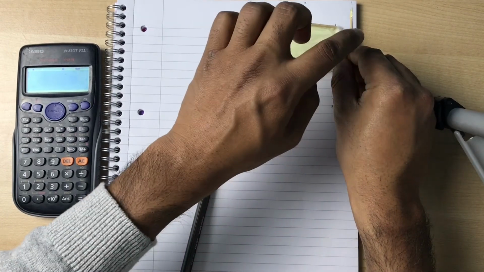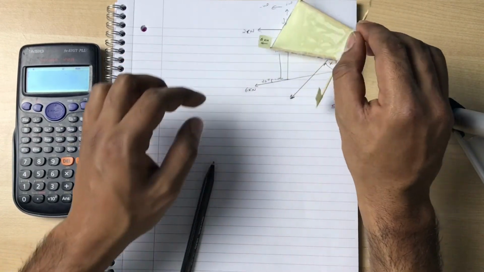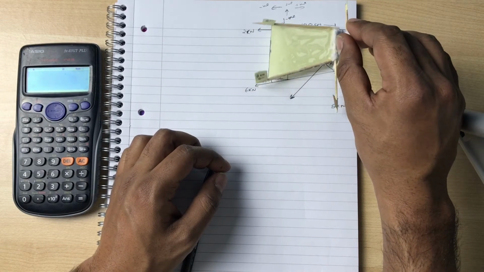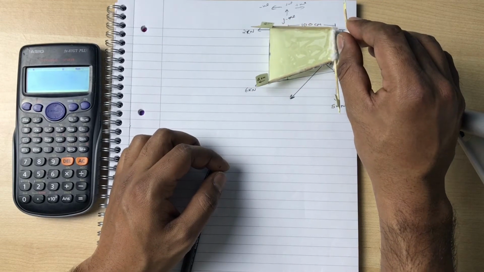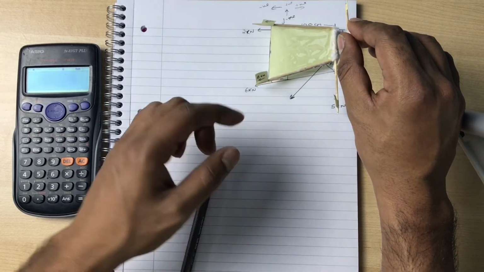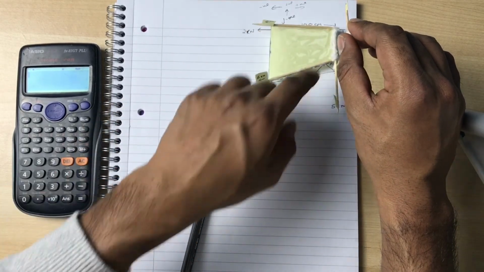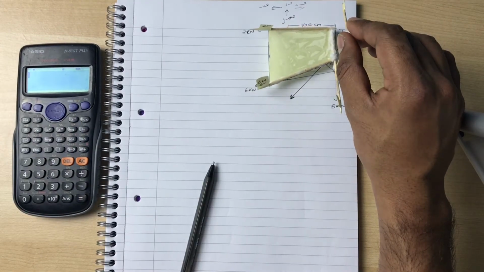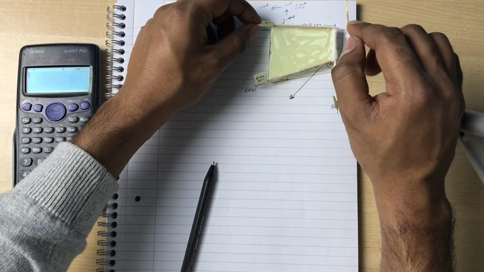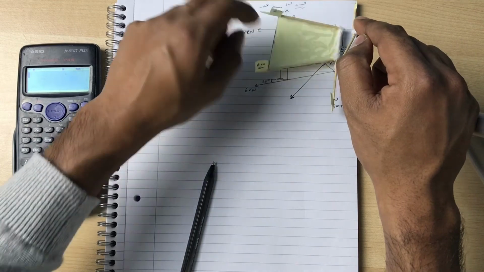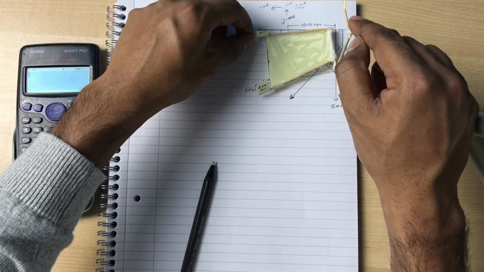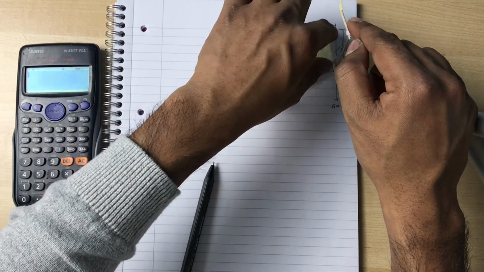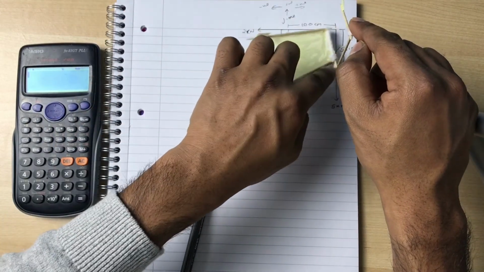Taking moment about a point is to see what is the net moment about a given point as a result of the different system of forces that you have. For example, I've got this force of 2 kilonewton going in this direction. When I pull it in that direction, it causes a moment across this point here.